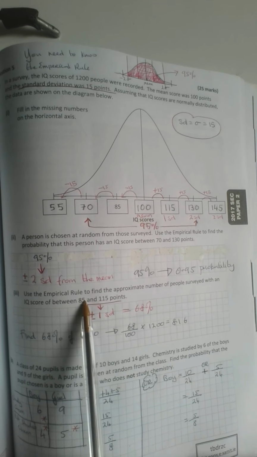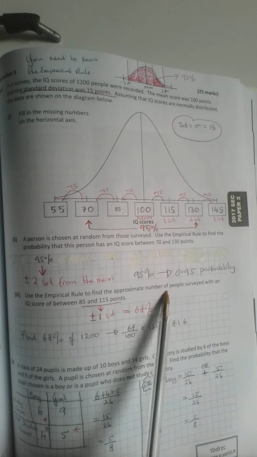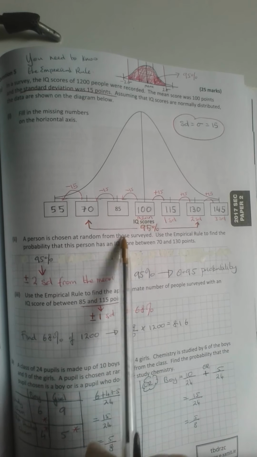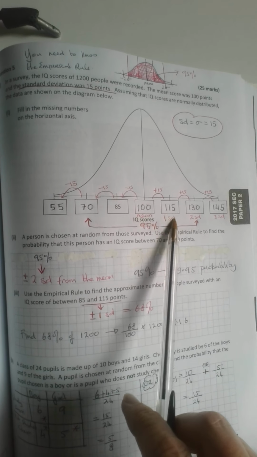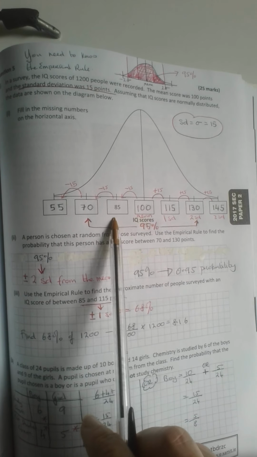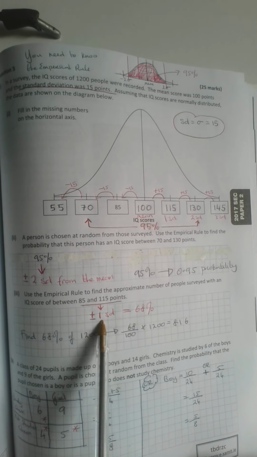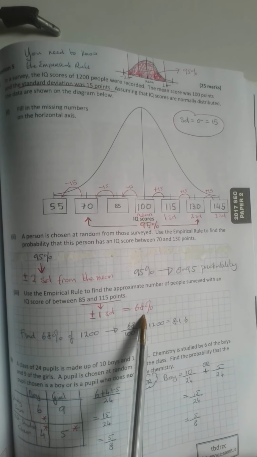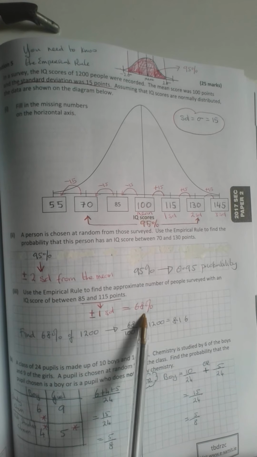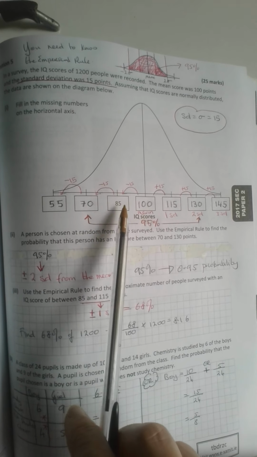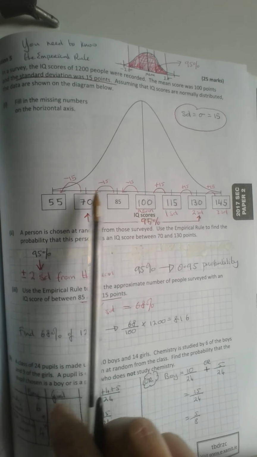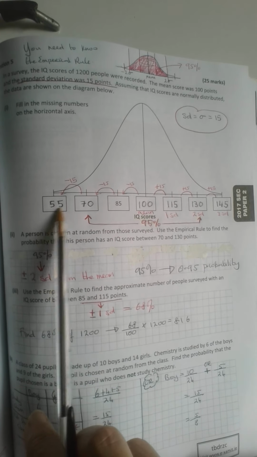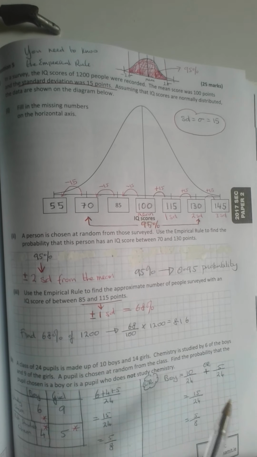Use the empirical rule to find the approximate number of people surveyed with an IQ score of between 85 and 115. Between 85 and 115 is ±1 standard deviation. That gives us 68%. So you have to know these numbers off by heart: 68% between ±1 standard deviation, 95% between ±2 standard deviations, and 99.7% between ±3 standard deviations.